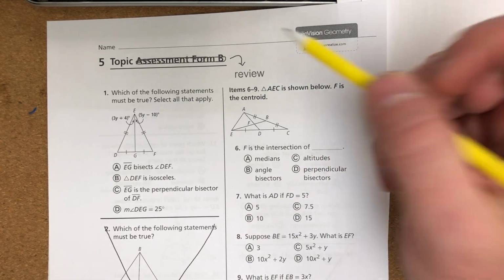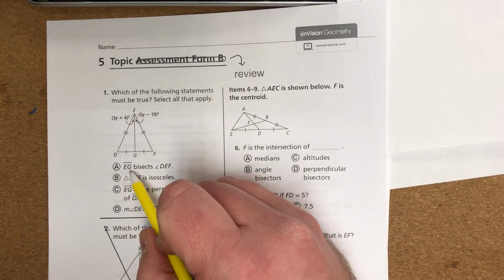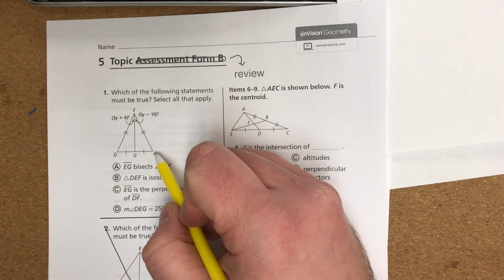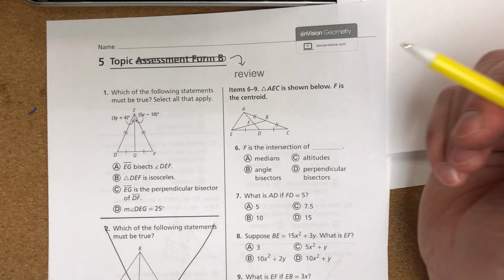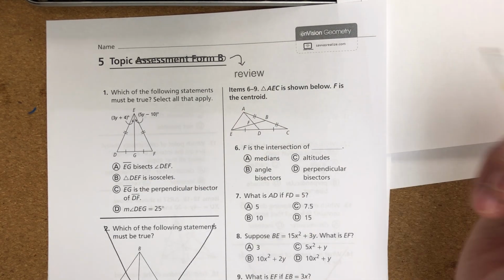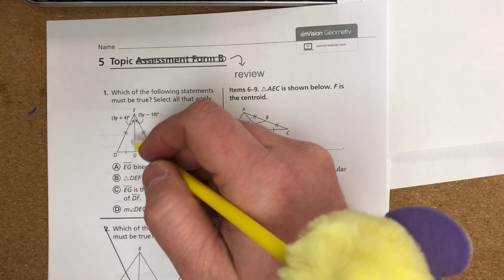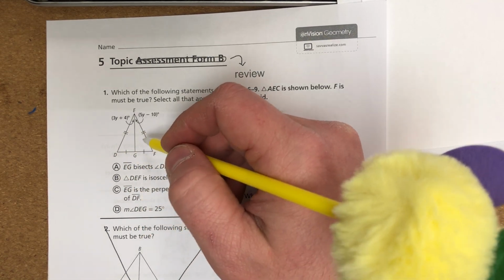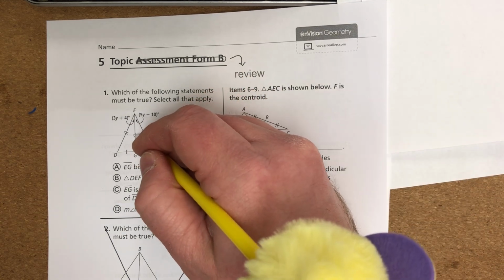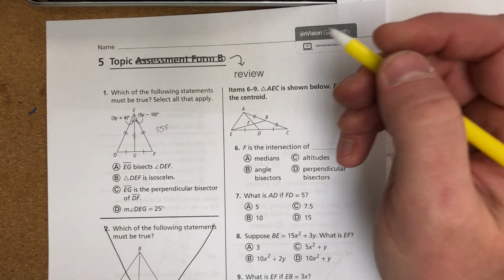All right, so our first question on our review says, which of the following statements must be true? Select all that apply. Okay, so EG bisects DEF. So does this actually bisect this? And so you might go, yeah, of course. It kind of looks like it, but let's do more than that. So the first thing I notice is that this is a side and a second side. They have 1 and 2 dashes each. Then they share this side here. To me, that shows SSS congruence.